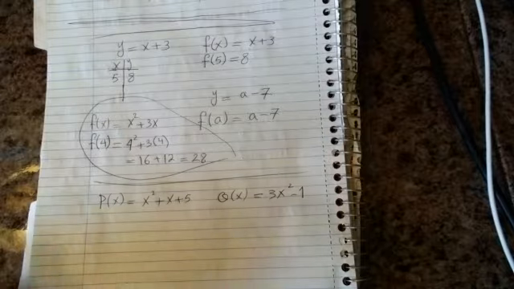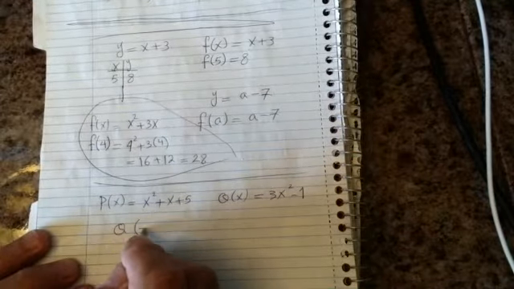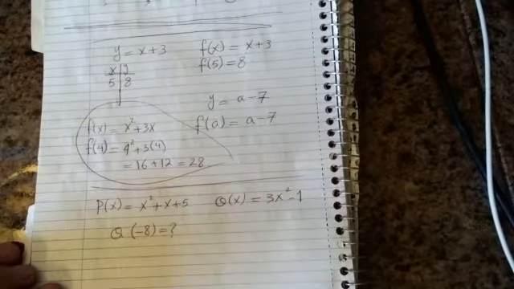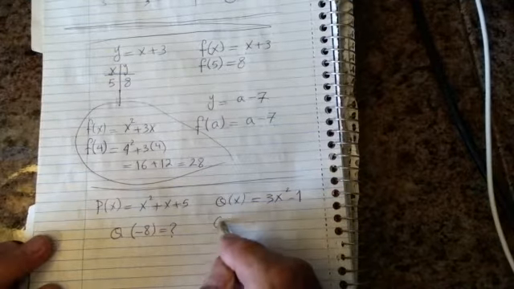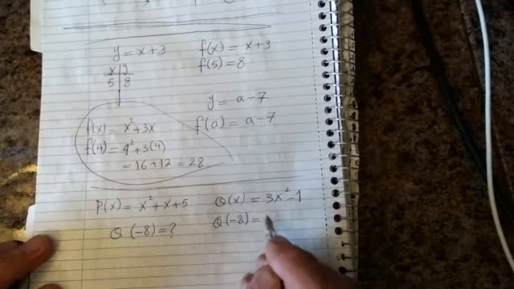They ask to find q of -8. What it means is, go to the q function and substitute -8 for the x.